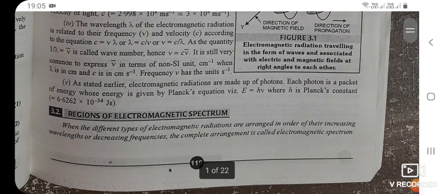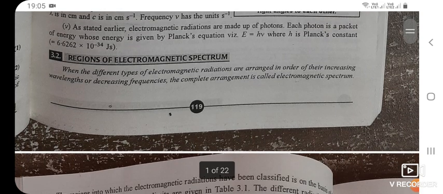As stated earlier, electromagnetic radiations are made up of photons. Each photon is a packet of energy whose energy is given by Planck's equation E is equal to h nu, where h is Planck's constant. Regions of electromagnetic spectrum. When different types of electromagnetic radiations are arranged in order of their increasing wavelengths or decreasing frequencies, the complete arrangement is called electromagnetic spectrum.